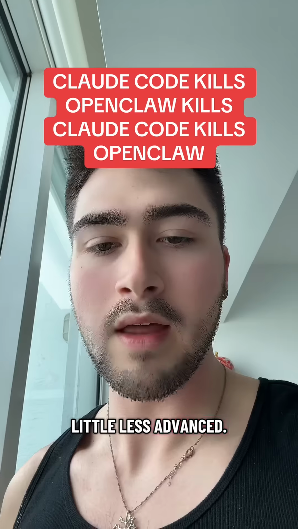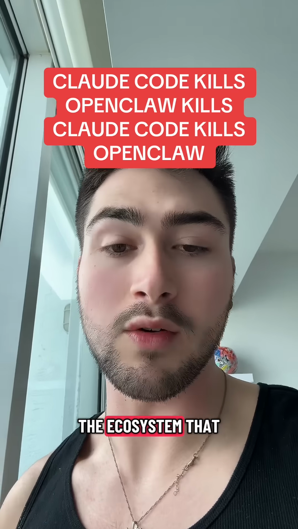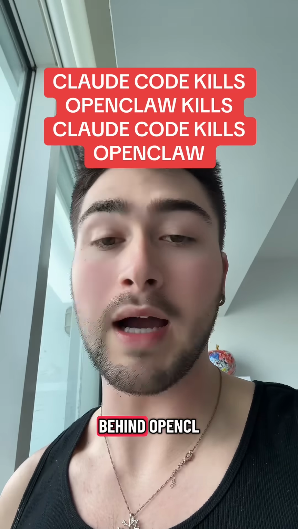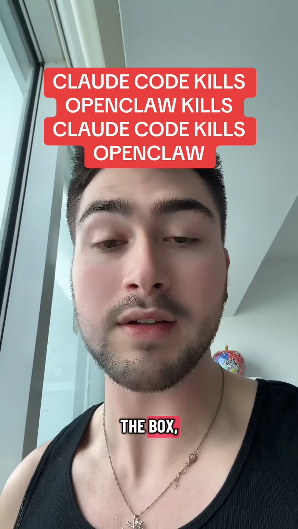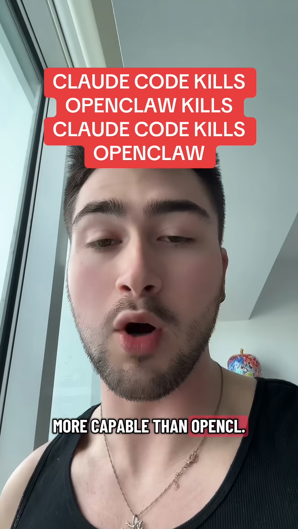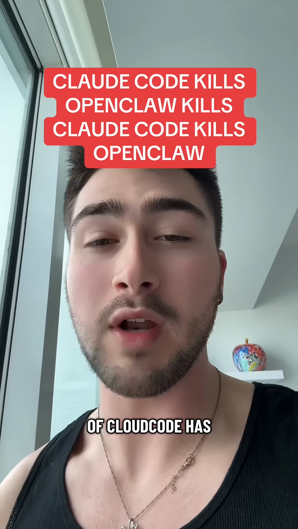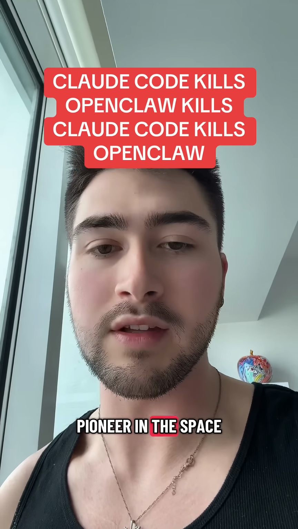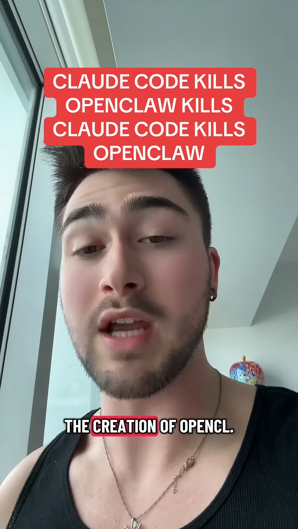The last thing is a little more nuanced, but this is the ecosystem that surrounds both of these tools. In my opinion, Claude Code is still a little bit behind openclaw in terms of capability out of the box, even though you can hack it to be even more capable than openclaw, but the ecosystem of Claude Code has a way brighter future than that of openclaw because Claude Code has always been the pioneer in this space and literally was the basis for the creation of openclaw.